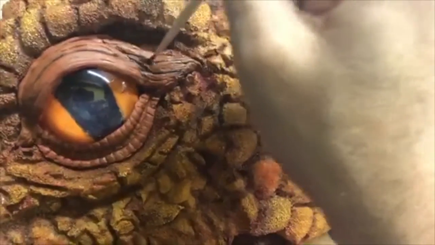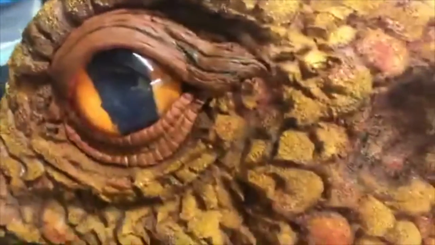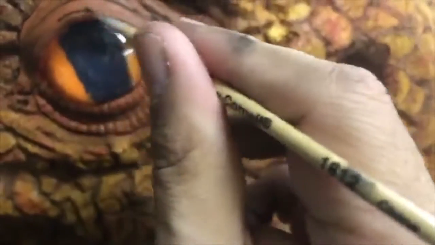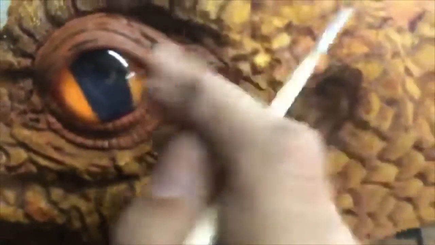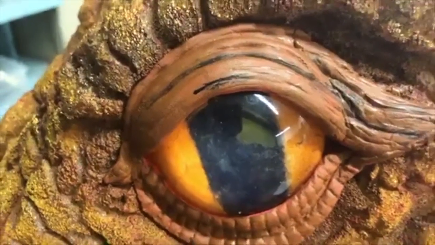But for now, what I want to do is just get some shading. So you can already see that it's starting to change the way it looks, just with a little bit of shadowing and shading I've done. And you see here, I got way too much paint on my brush.